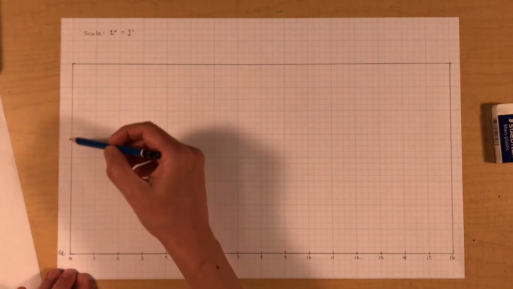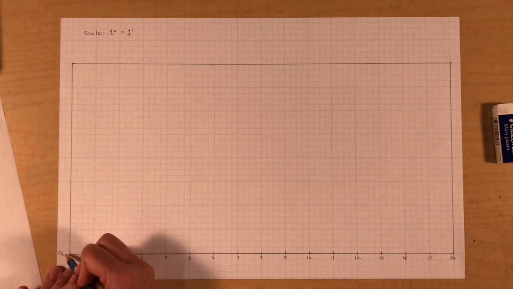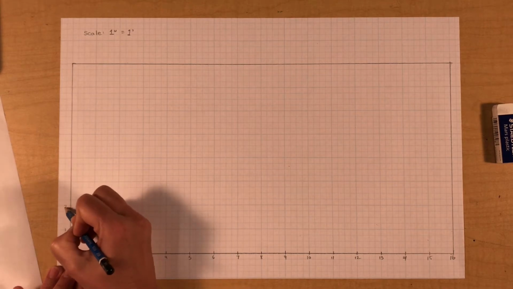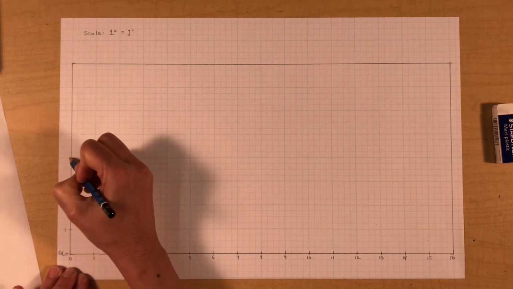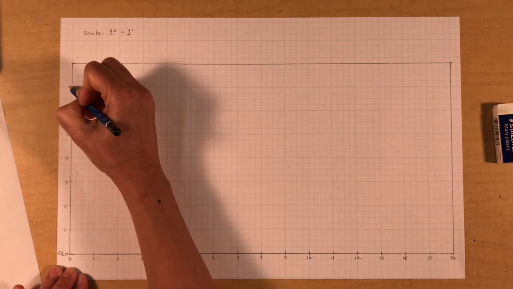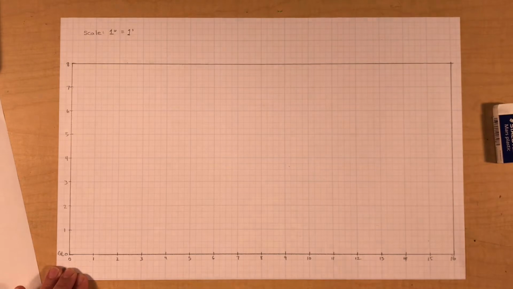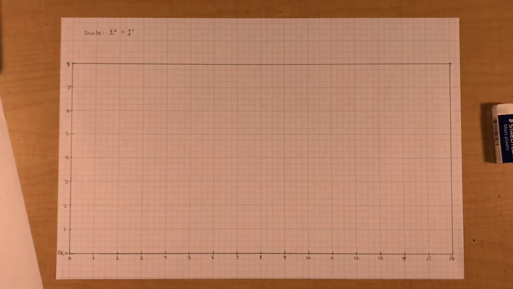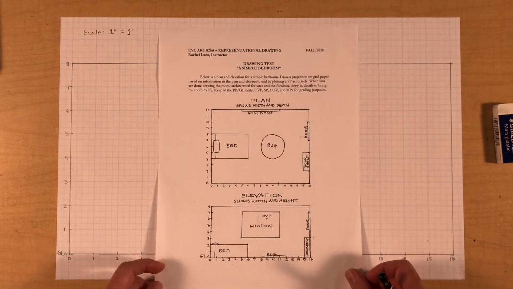Also mark the units along the left side. Again, 0 is at the floor level, and this is 1 foot high, 2 foot high, 3 foot high, etc., up to 8 feet. Okay, that's your picture plane. Next, we're going to draw the horizon line and the central vanishing point. Let's take a look again at our elevation and see if that gives us a clue.